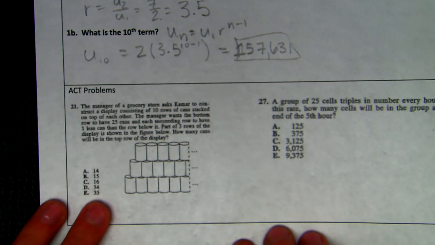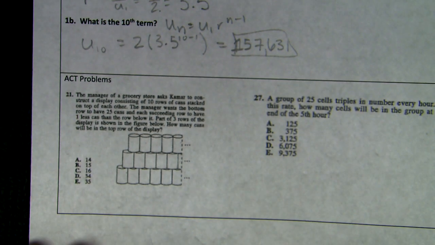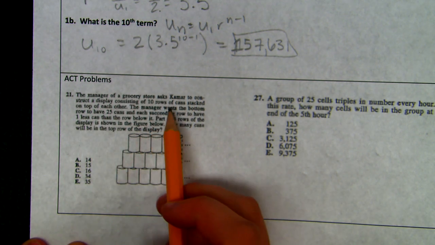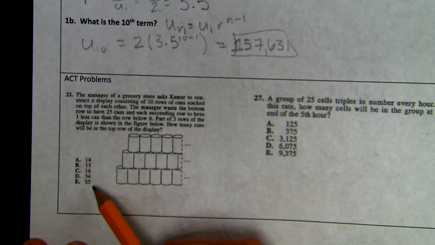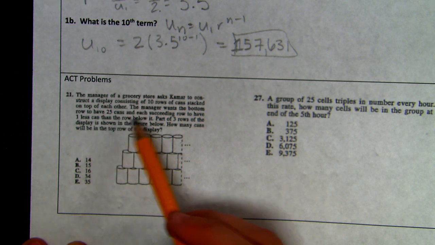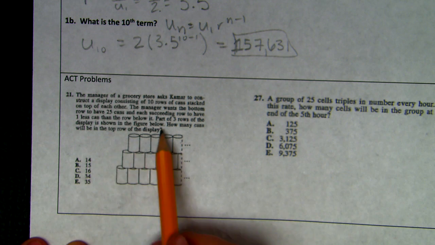So ACT problems. Starting with the one on the left, we have the manager of a grocery store asks Kumar to construct a display consisting of 10 rows of cans stacked on top of each other. The manager wants the bottom row to have 25 cans, and each succeeding row to have 1 less can than the row below it. Part of 3 rows of the display is shown in the figure below. How many cans will be in the top row?